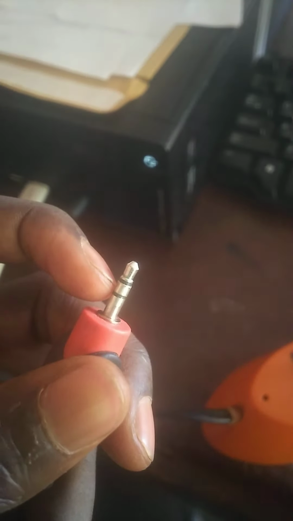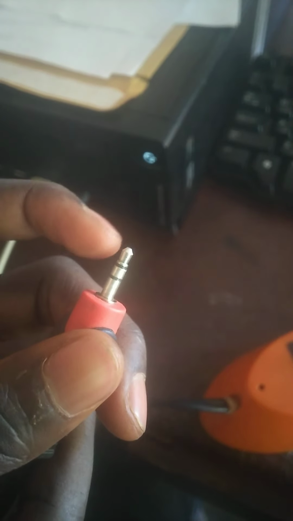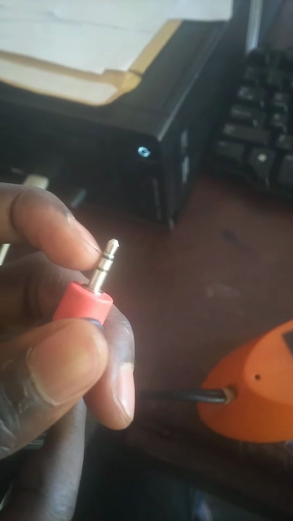So you have those headsets, connect the red wire. You need a tester, the red wire to these two pins of the jack, and then the negative, mostly the ground, to this base. Yeah, so this is my microphone.